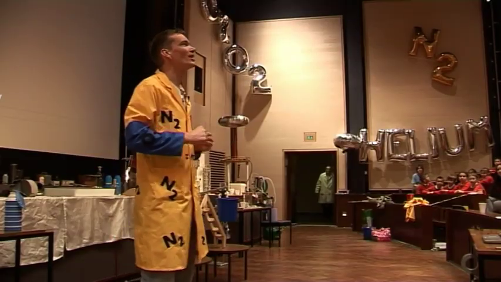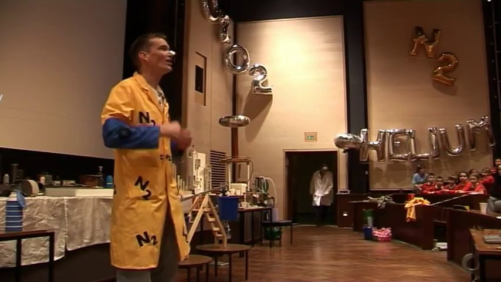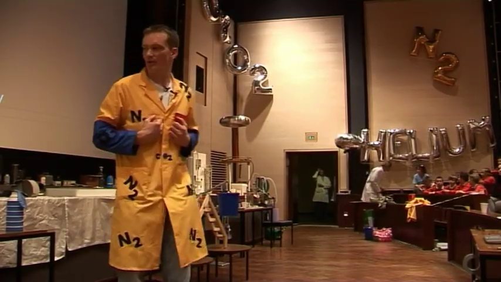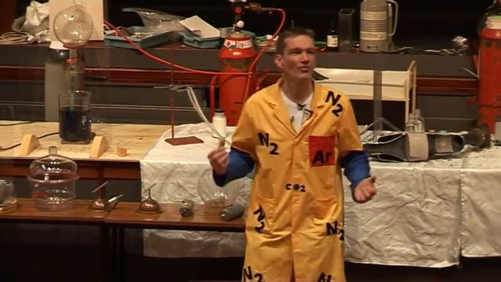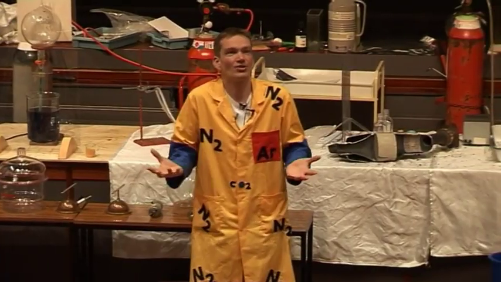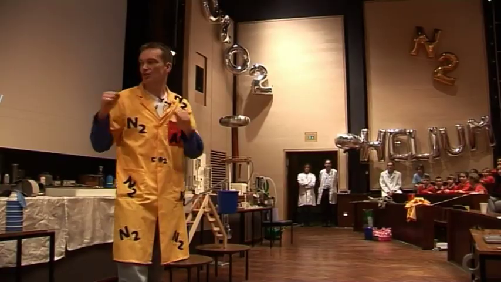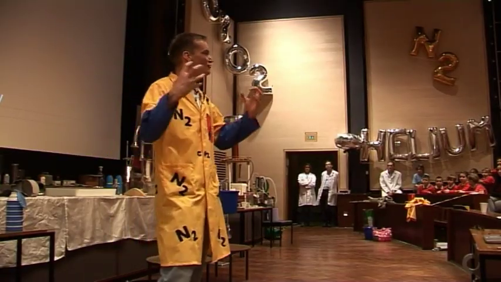Now we're going to be looking at the properties of all of these gases and see how important they are for us. But first of all, we're going to start off with the air itself. Now this is something that is all around us, but we forget about it, we don't notice it. I want to show you how important this is and that it really is there.